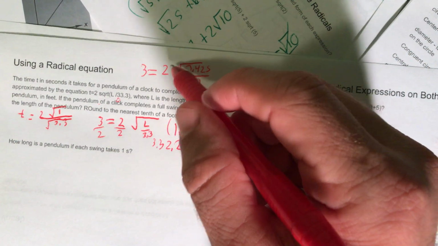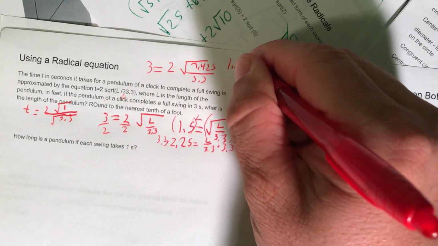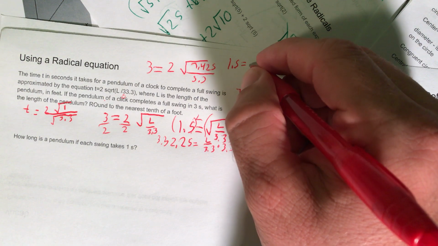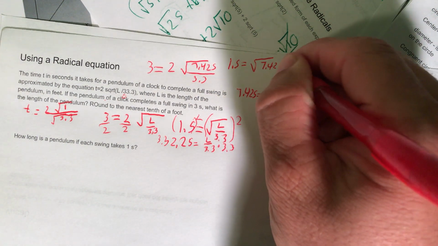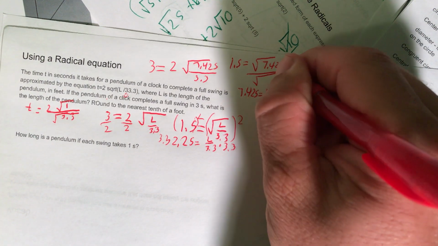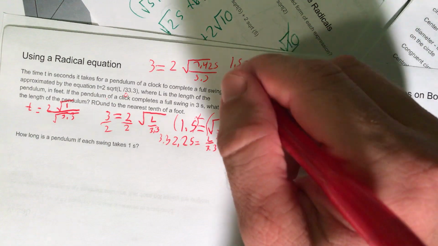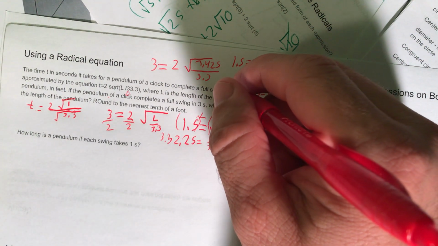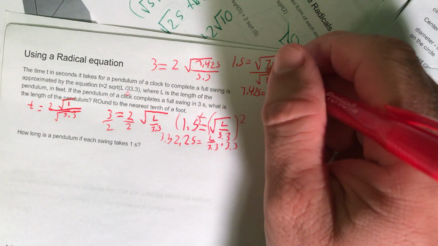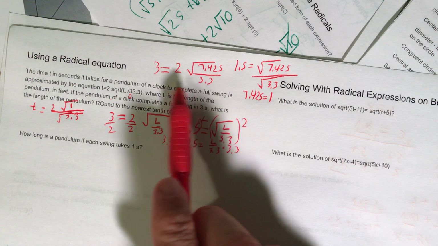You really are going to do the same thing you did before. You're going to get 1.5 equals the square root of 7.425 over 3.3. Then you would square both sides, and you should end up getting where they are equal. You could also just type this into your calculator and see if it equals 3 or not.